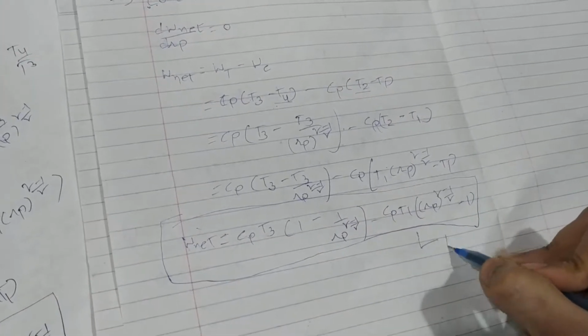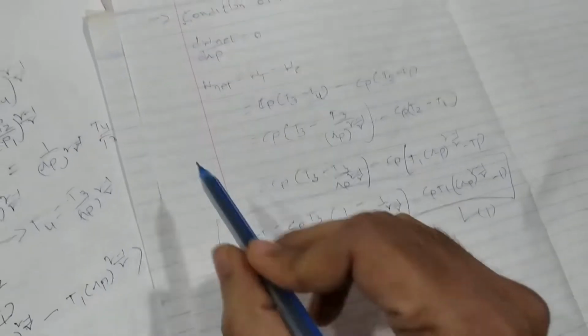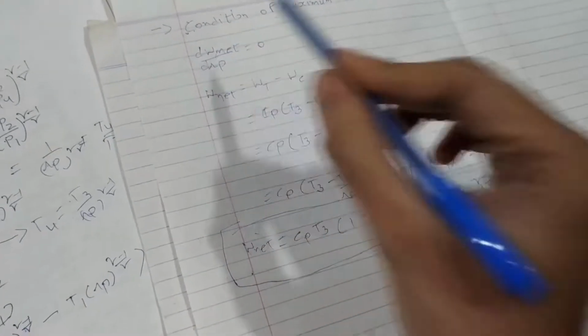I will consider this as equation 1. So I will put this value in here.